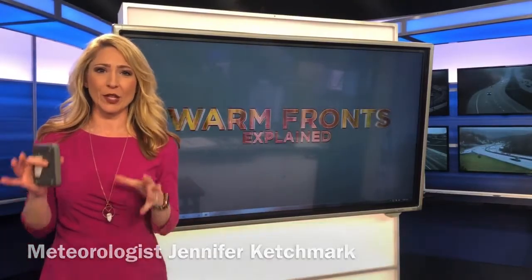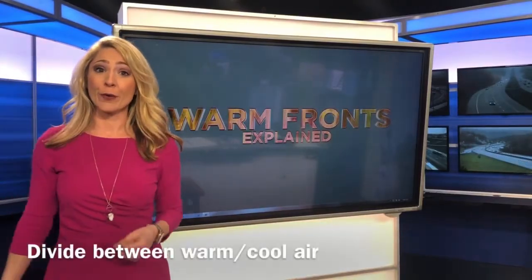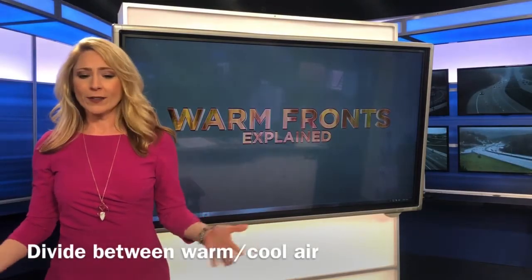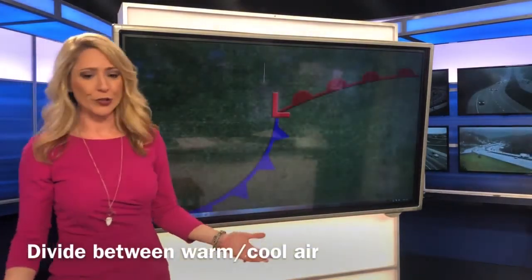Good morning. Yesterday we talked about cold fronts and what they look like. So today, let's talk about the warm front so you can actually see what this looks like as we look up through the atmosphere. So warm fronts, they come from a low pressure system.